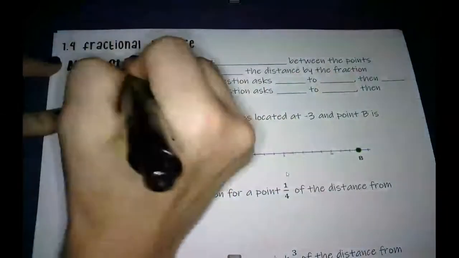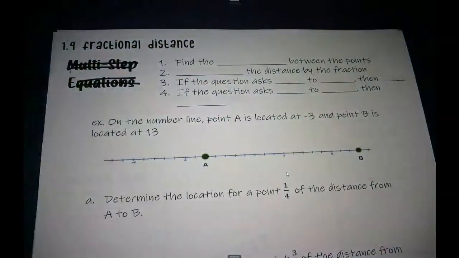All right, guys, first off, I'm the worst. This is not supposed to say multi-step equations.